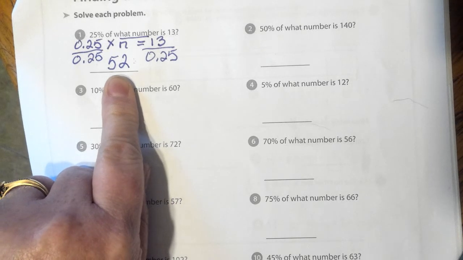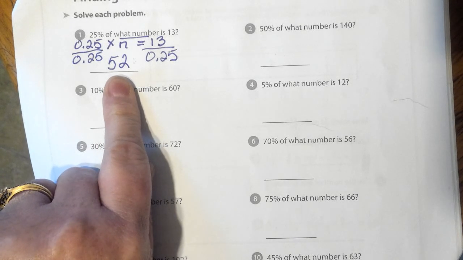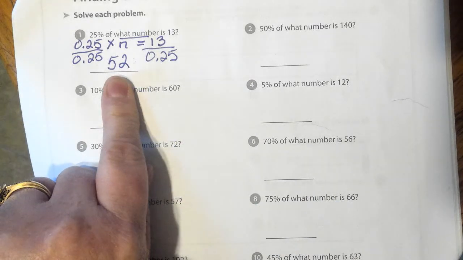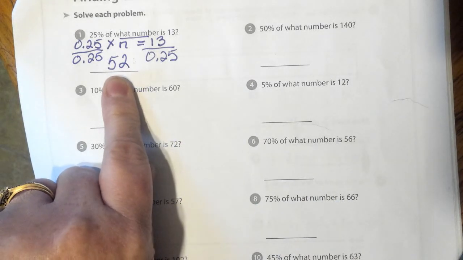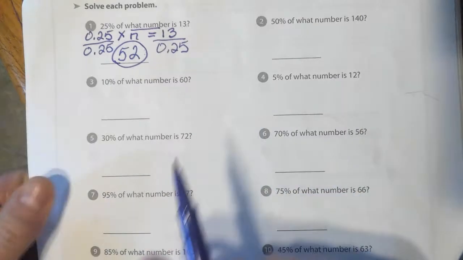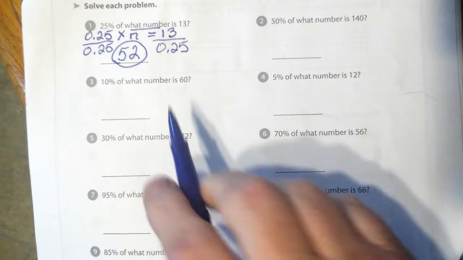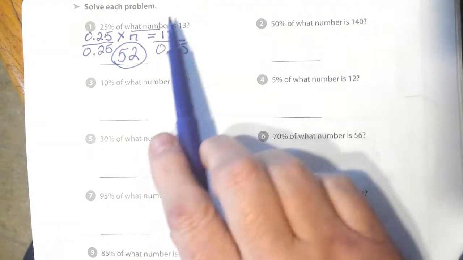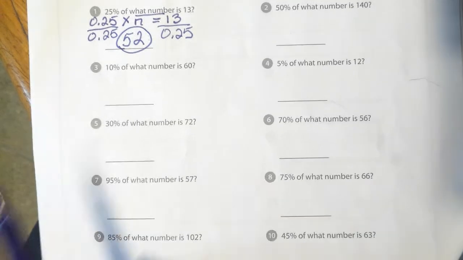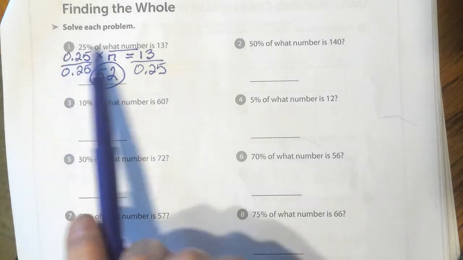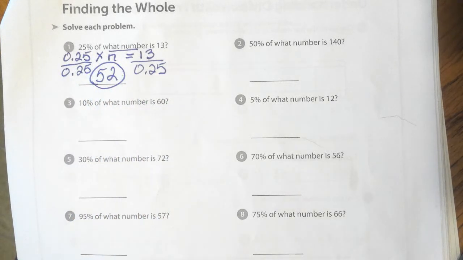One thing you can do to check that is you can take 52 times 0.25 and see if it is 13. That's a check that you can do. And yes, that is the right answer. And when you're dividing by a decimal, that usually increases your answer. And I know that sounds confusing. It makes no sense with math. It's just easier if you look at the words of the problem and then figure out what we're doing that way.